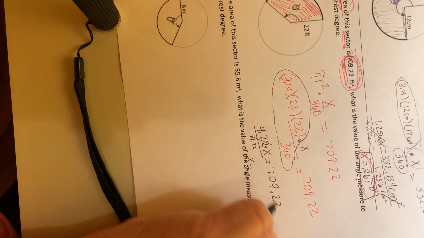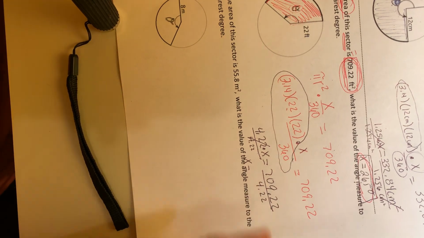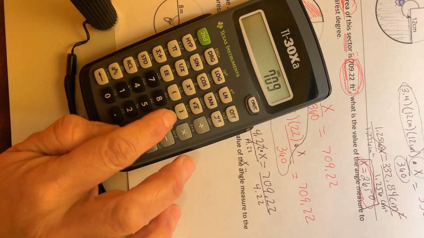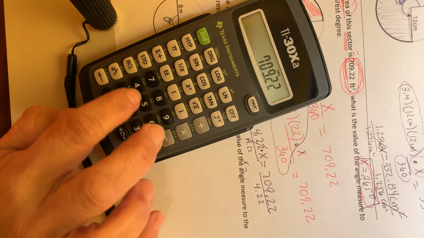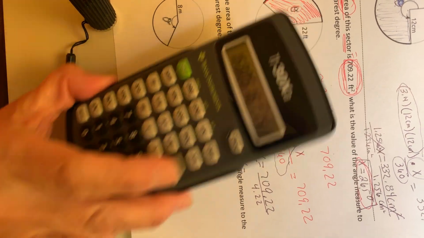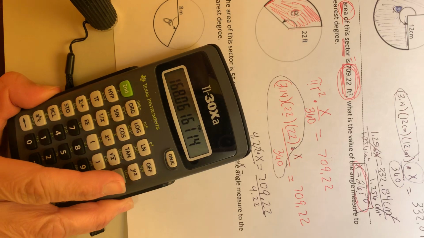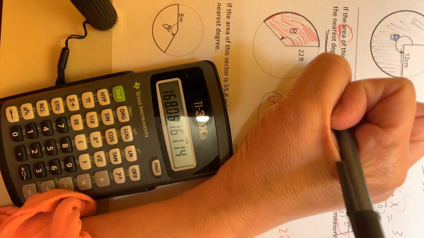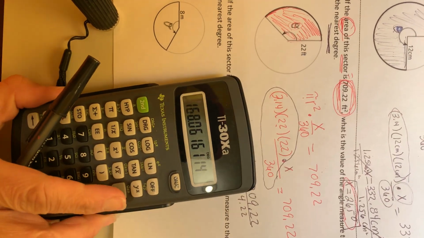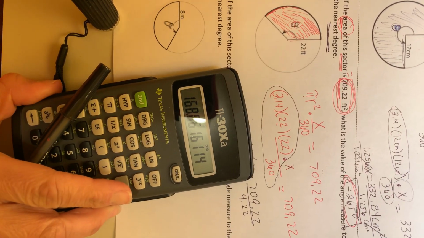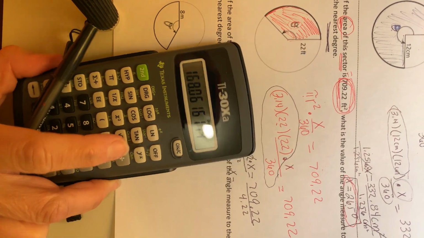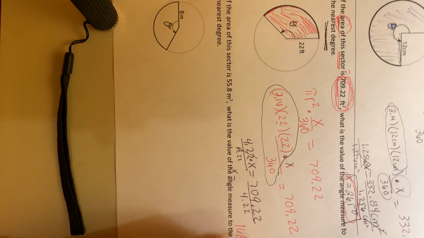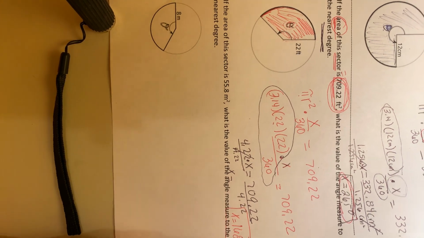That gives me x equals 709.22 divided by 4.22. You guys try it. You should have gotten 168.06. It says round to the nearest degree. So is it closer to 168 or 169? Good, it would be 168 degrees. So my final answer is 168 degrees. So x equals 168 degrees.